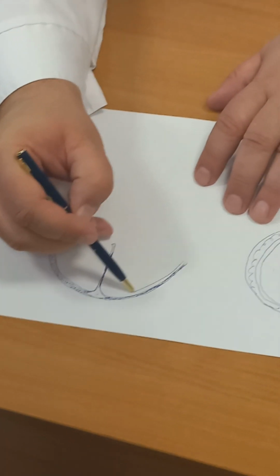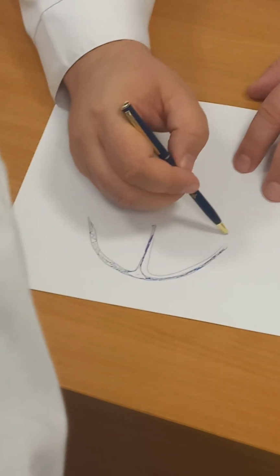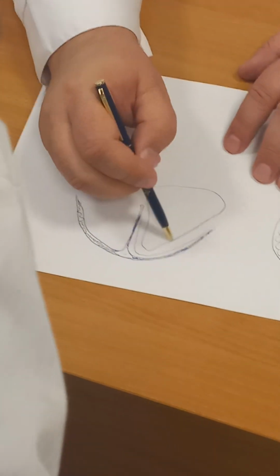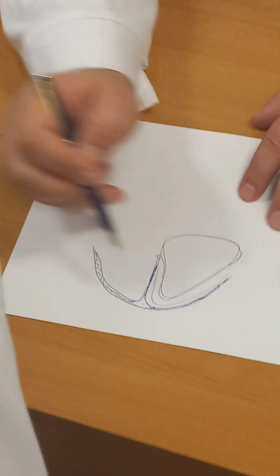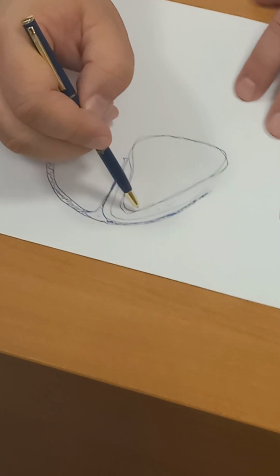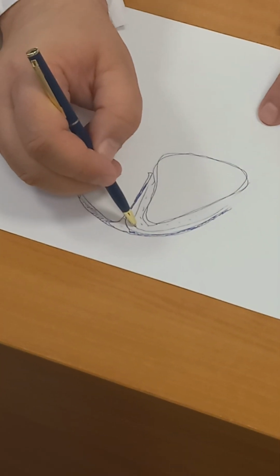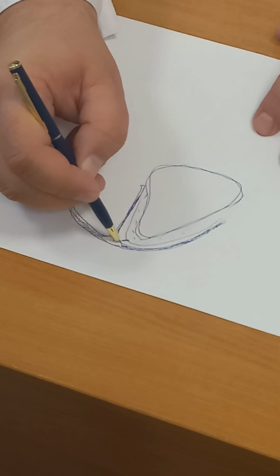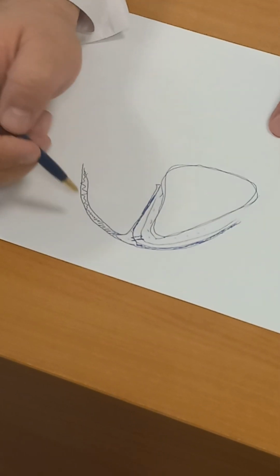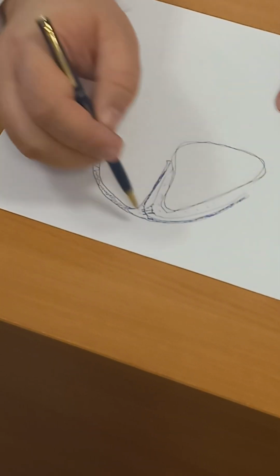This is arachnoidea, here it is hemisphere, and pia mater, that is pia mater, which is attached to the hemisphere. And this is subarachnoid space. And now arachnoidea grows through dura mater and makes granulations, granulationes arachnoidales.